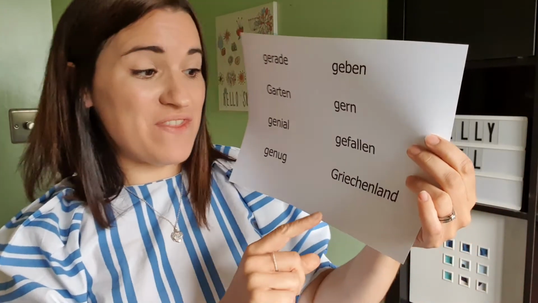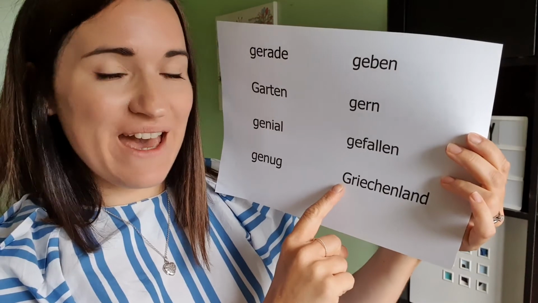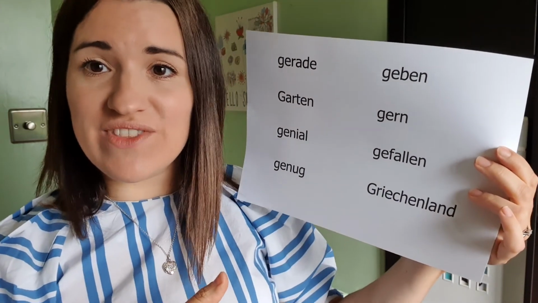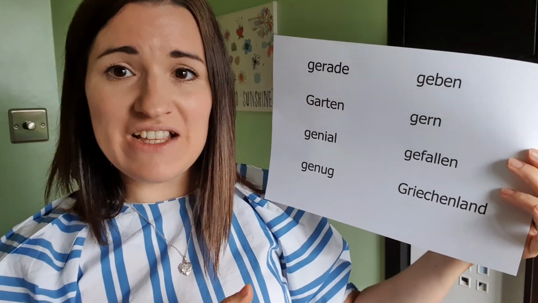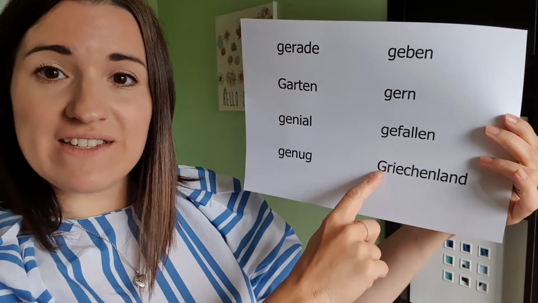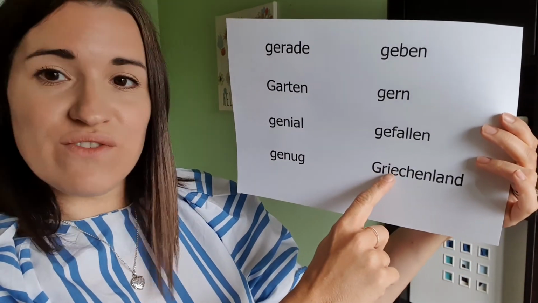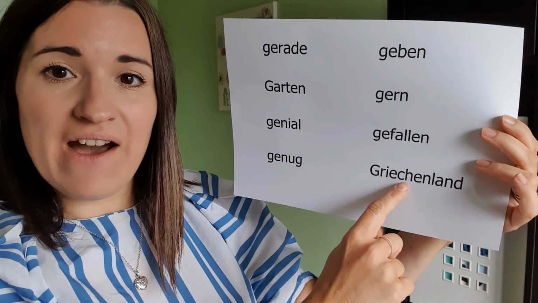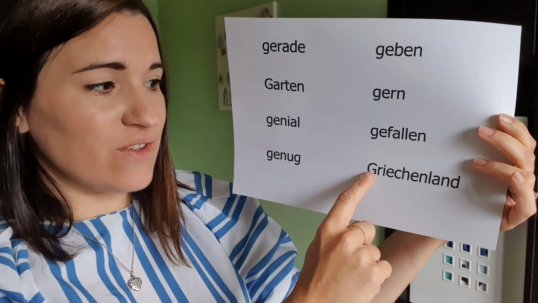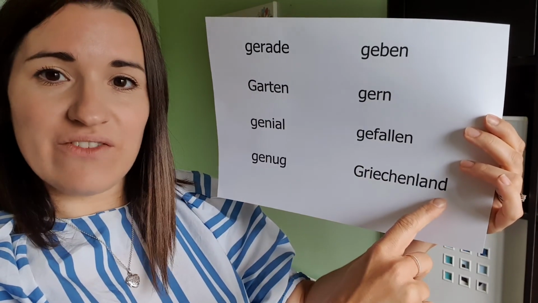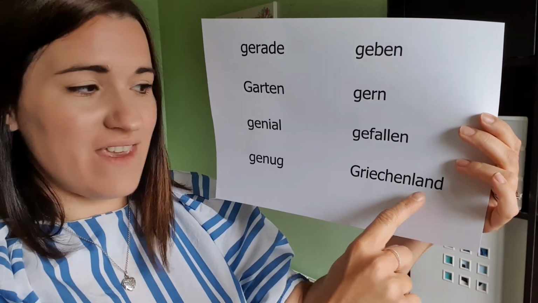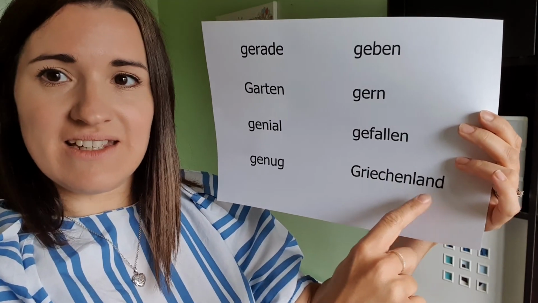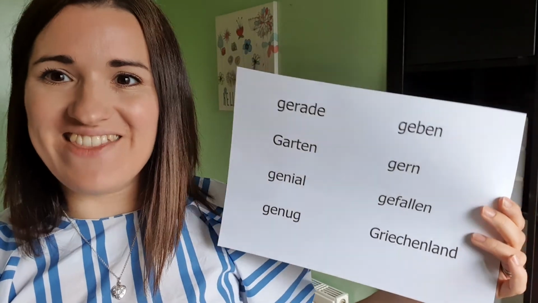Gut gemacht. Now this last one, I just want to hold this one up here because this actually is a really good word for testing a lot of the sounds that we've just looked at recently. So if you have a look at this word, you've got obviously the g at the beginning there, then you've got your ie here, so gris, and then you have your ch sound, so Griechen, and it finishes with a d, so t at the end there. So we've got Griechenland. So lots of different sounds in that one word.